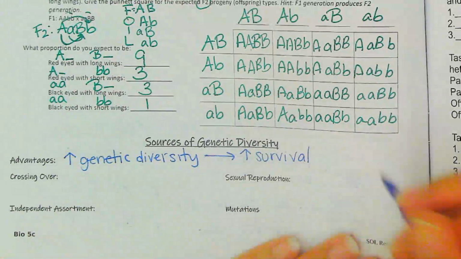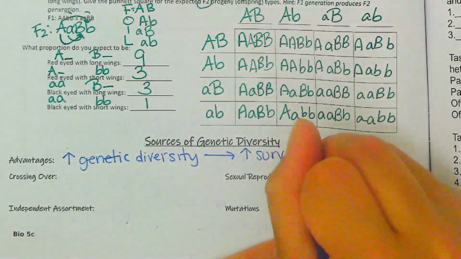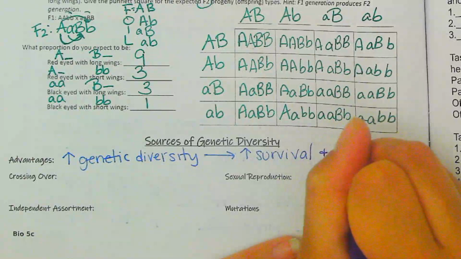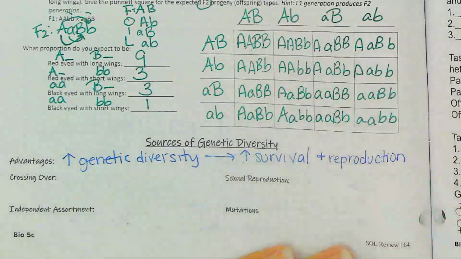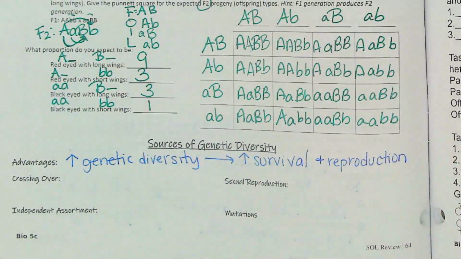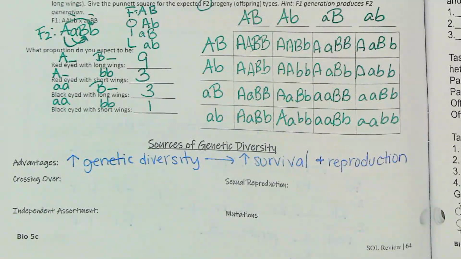The more diverse you are, the more skills you have, the more chances of your survival if something was to happen. And you're going to reproduce better. You're going to be able to pass on your traits, have some babies, and live your best life.